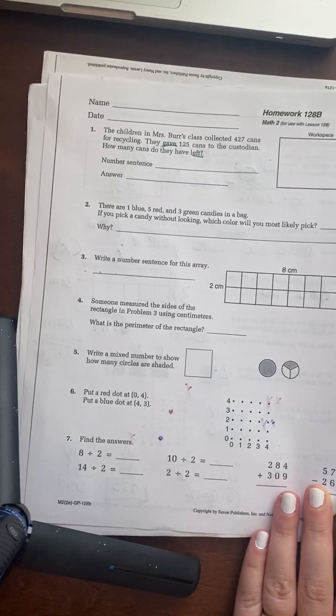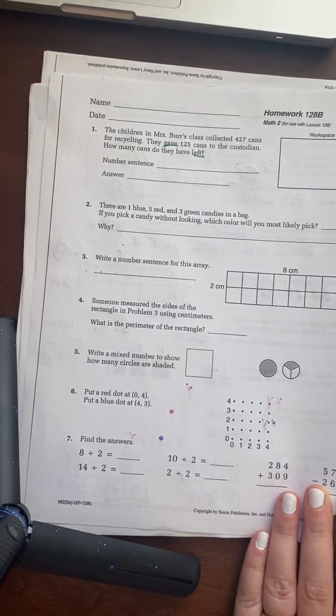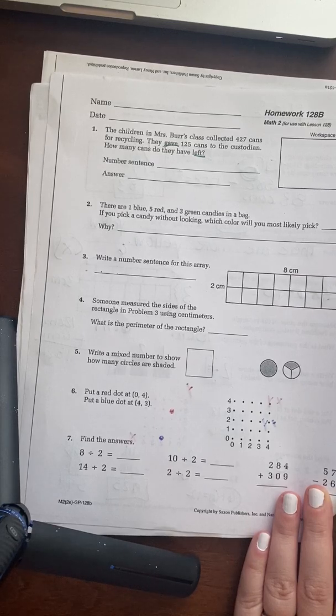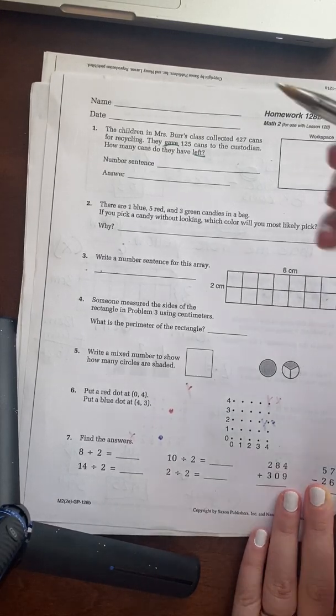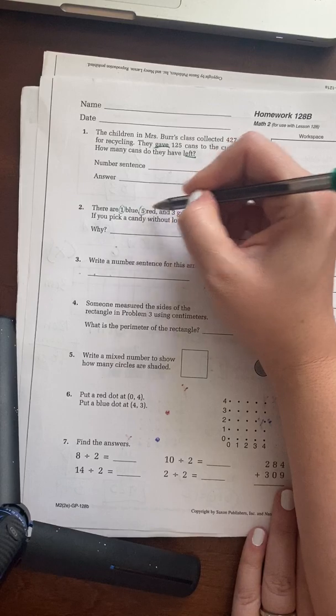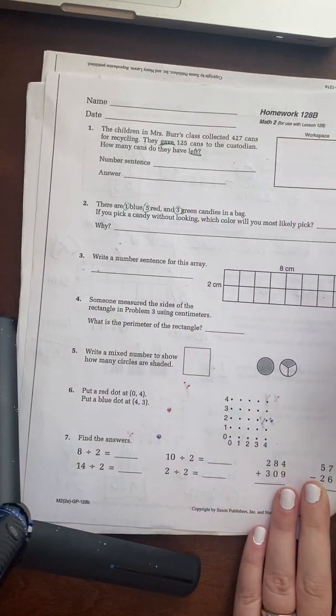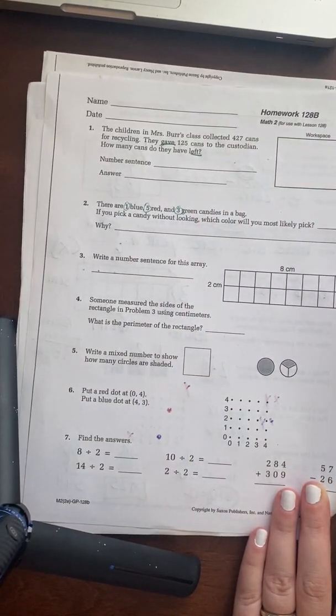Number 2, there are 1 blue, 5 red, 3 green candies in a bag. Which one are you most likely to grab? So we have 1, 5, and 3. Don't forget to pause after each question so you can finish it.